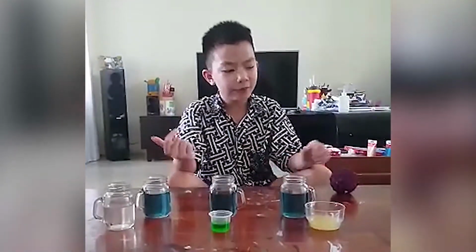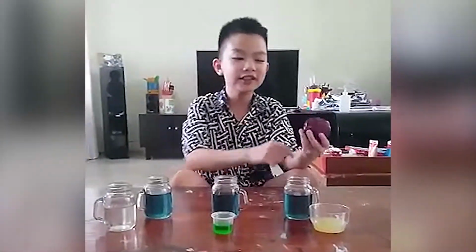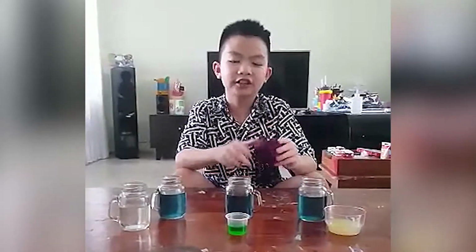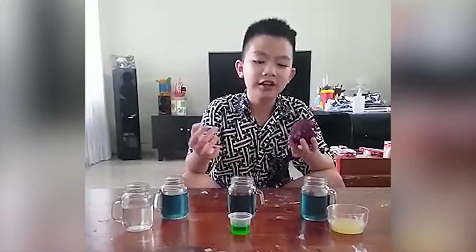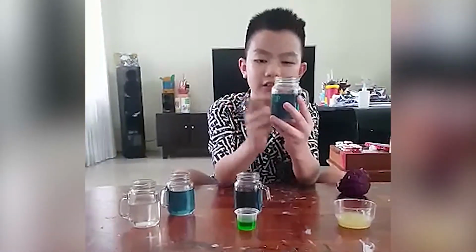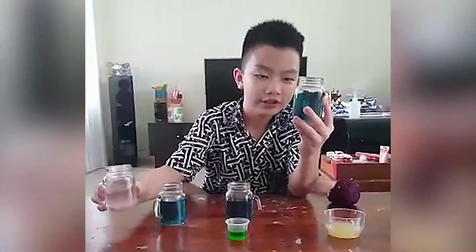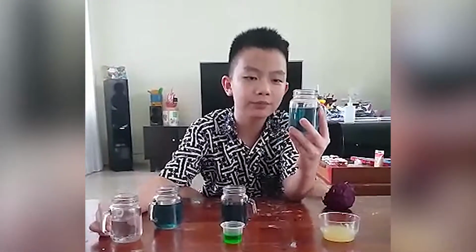Okay, today I'm going to be using this. You know what this is? Yep, this is a red cabbage. I tear the leaf off and then I boil it, and this is amazing for me. Look at that. The water turned into blue. From clear water to blue red cabbage boiled water.